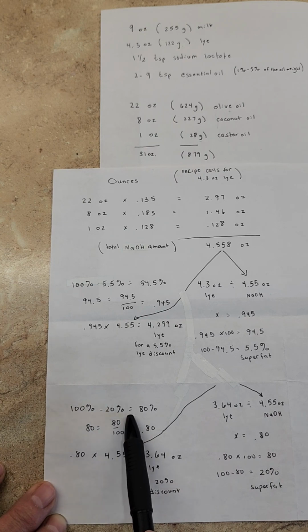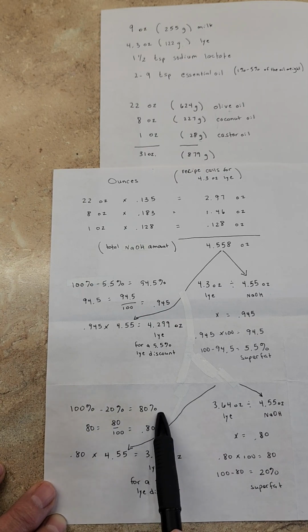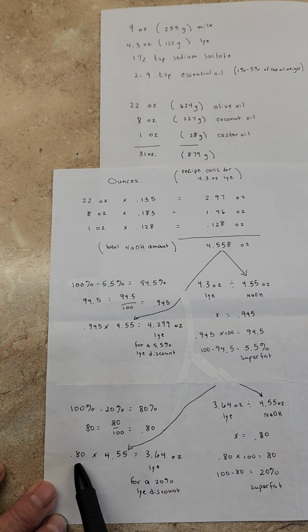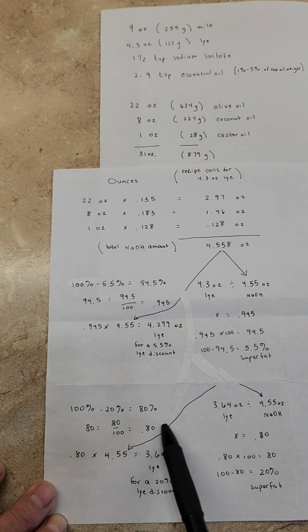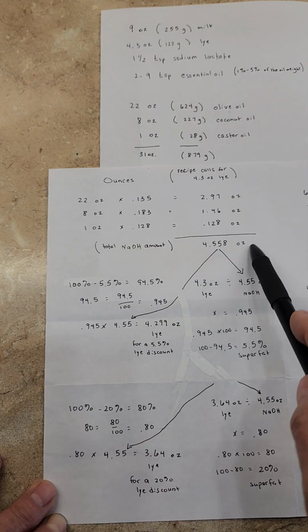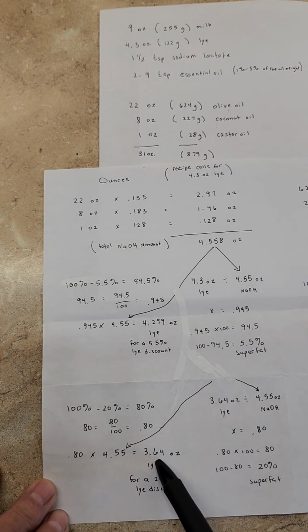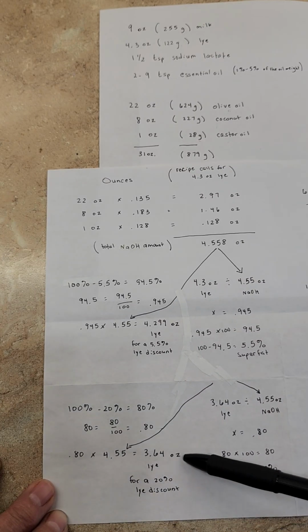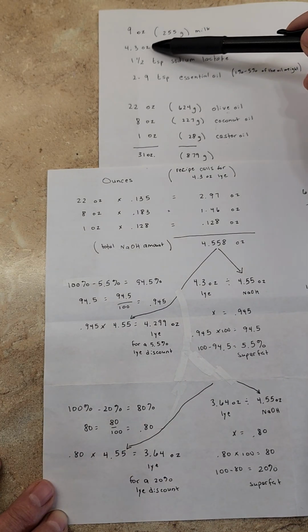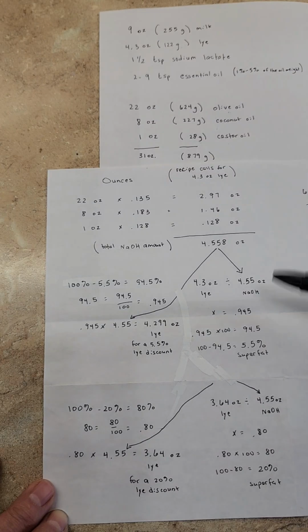So I took my 100 and removed the 20, turned that into a decimal, and multiplied that by the total NaOH number, but this time working in ounces instead of in grams, and it comes out to 3.64, which means that I would use only 3.64 instead of 4.3 to make it 20% superfat.